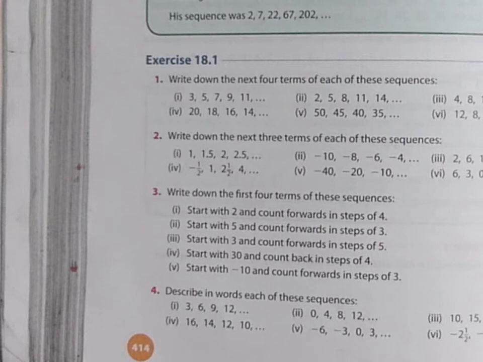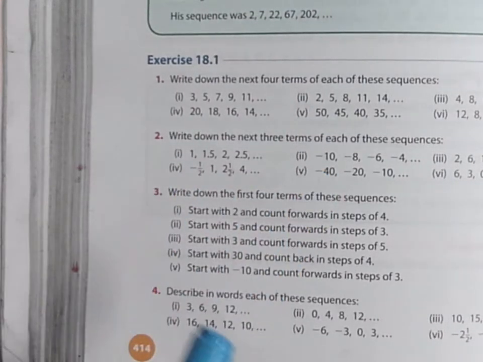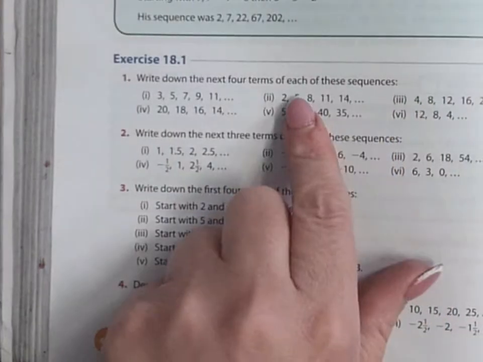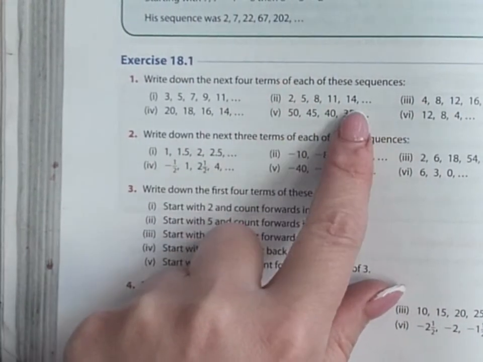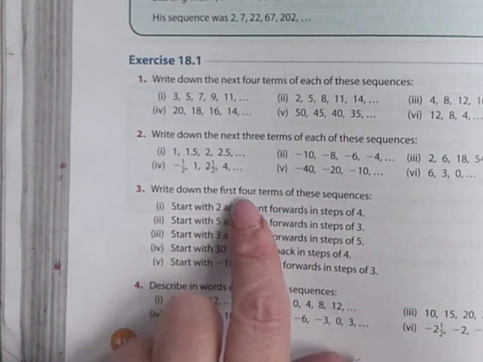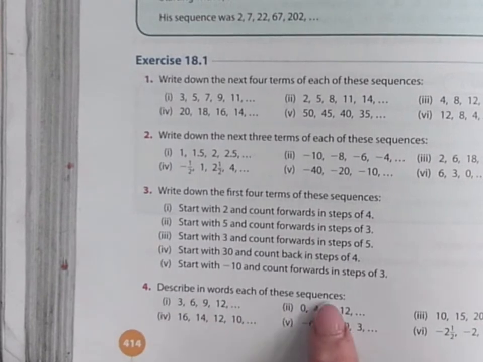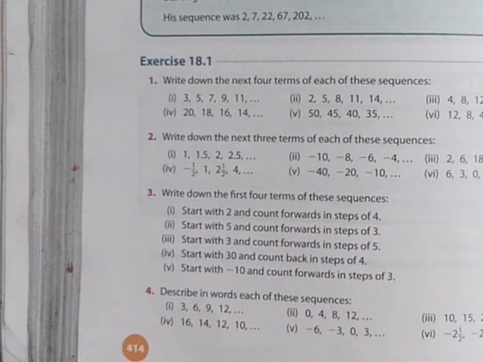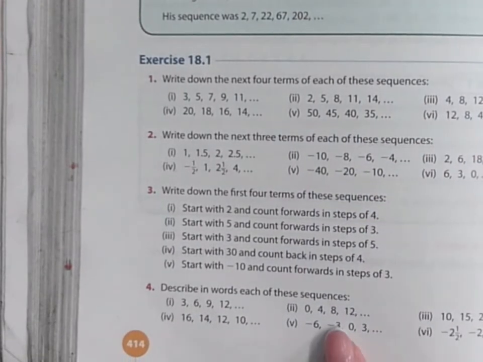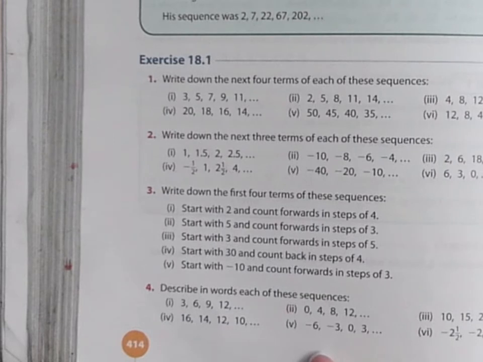Is that okay? Can you read that? So 1 part 2, 2 part 2, 3 part 2, 4 part 2, as quick as you can so we can move on. Yes? It says write down the next 4 terms for this one. For this one it says write down the next 3 terms. For this one it says write down the first 4 terms, and for this one it says describe in words. Do we have to write the rule? No. The only one you have to write the rule for is part 4, question 4. Okay?